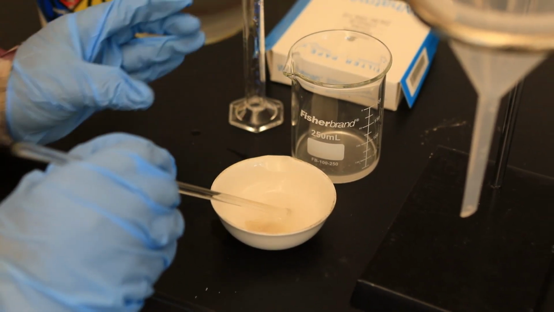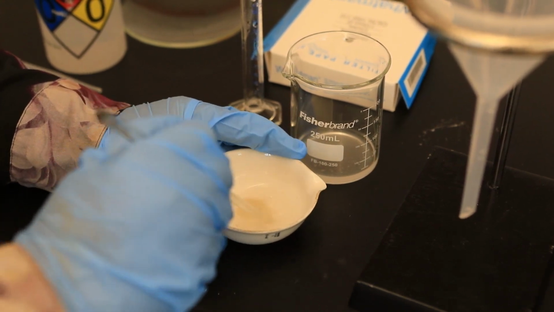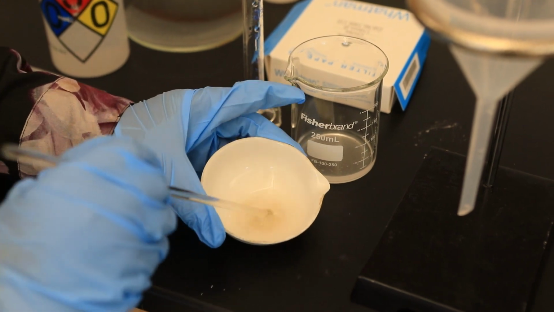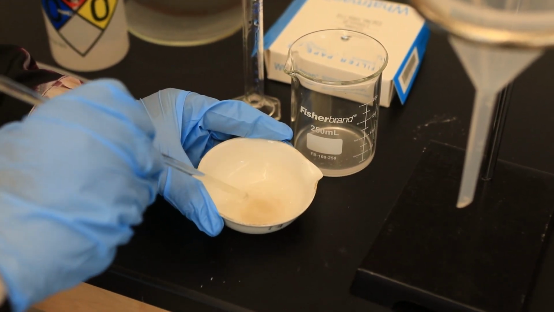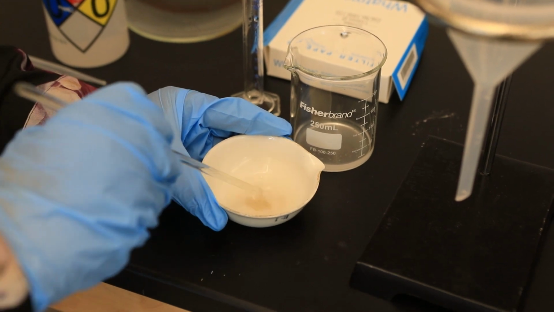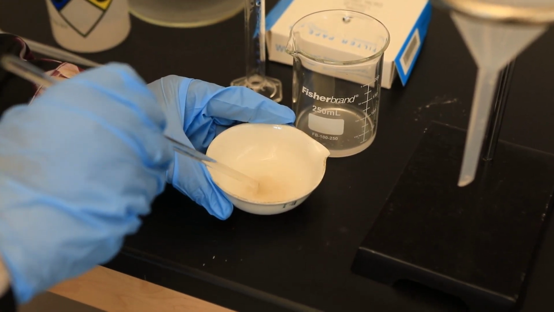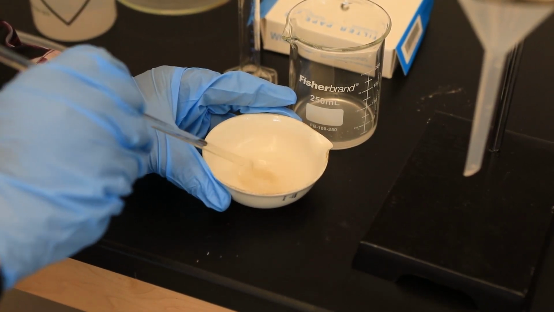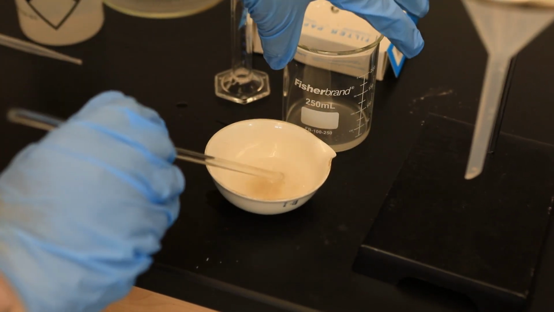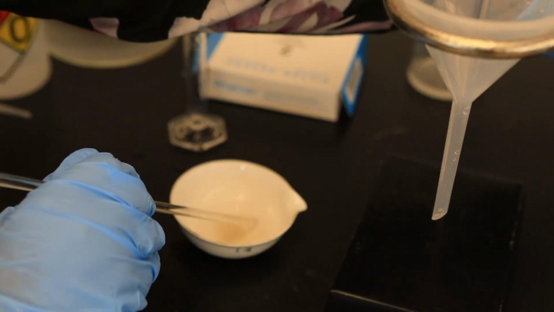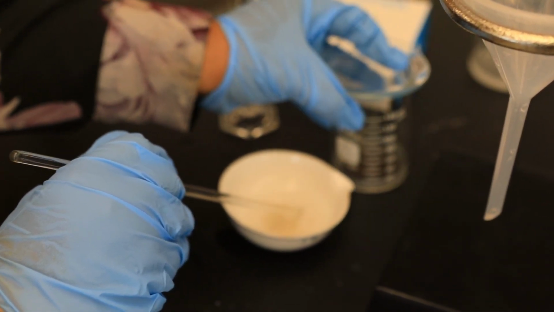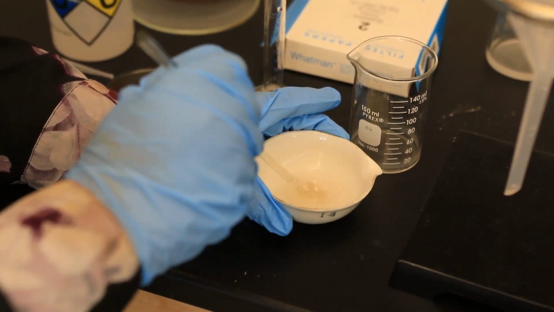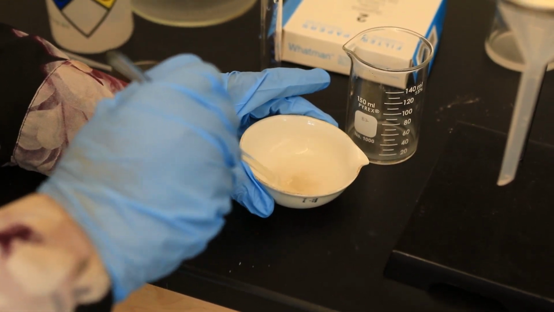Okay, so now I've added the complete volume of hydrochloric acid. There's no more fizzing, so I know that the reaction is complete. But what do I now have? I have my solution, and that solution is a solution of what? Calcium chloride. I cannot discard that solution. Why not? Because I need to work on that solution later so that I can recover the calcium carbonate.